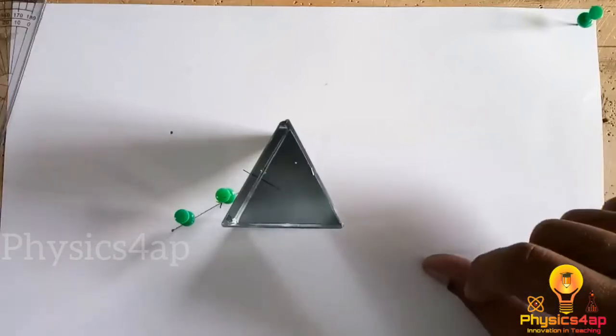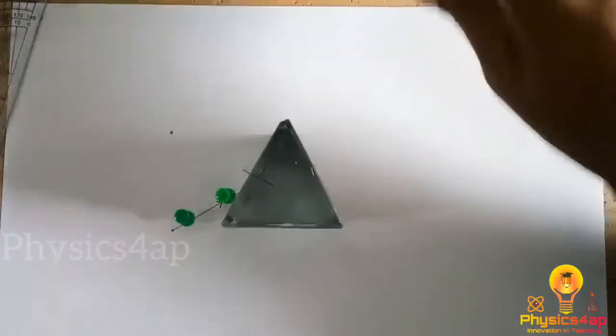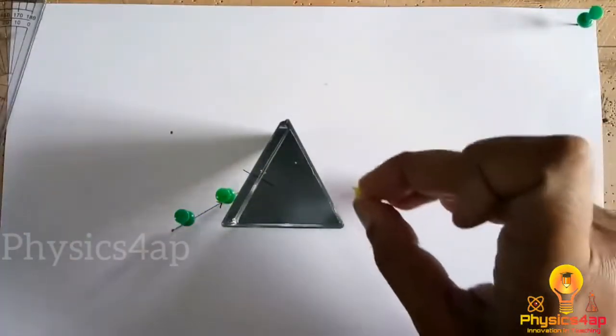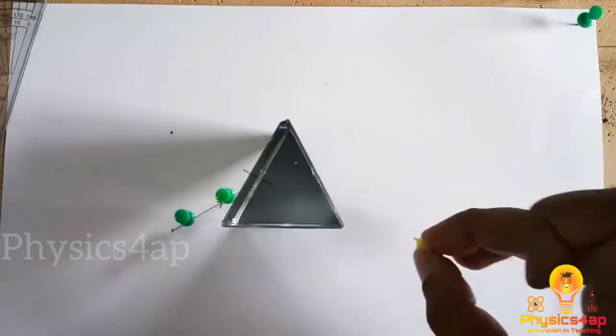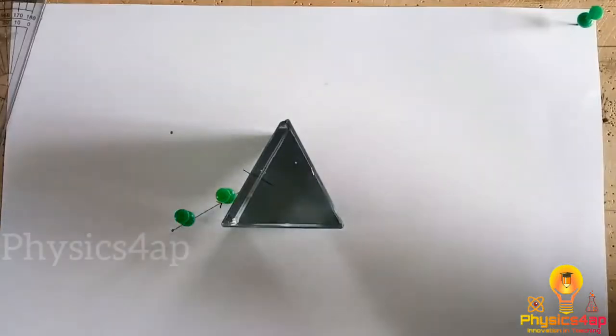So let me do it, and afterwards what you are going to do is, when you see these two pins over here, we have another two pins which we are going to put on this side, and we'll make sure that these two pins are in a straight line arrangement with these two pins.